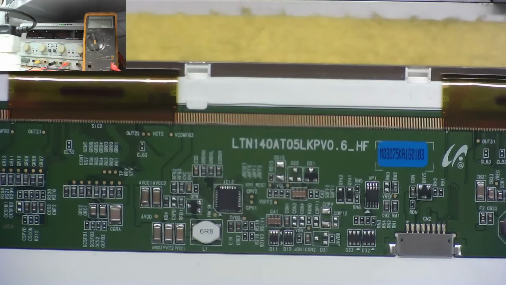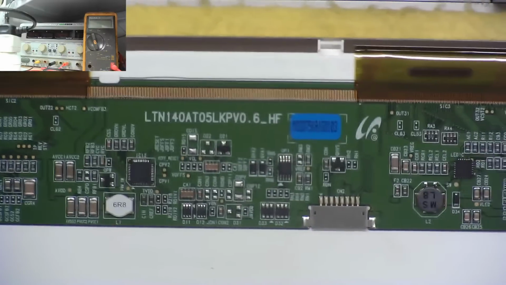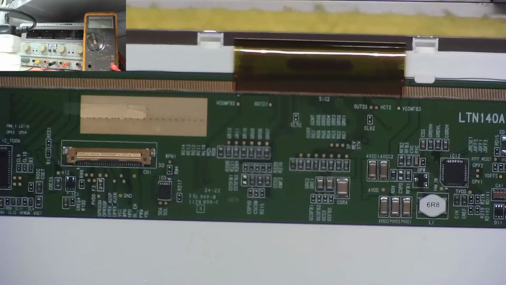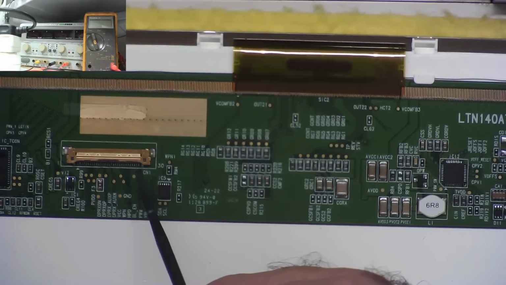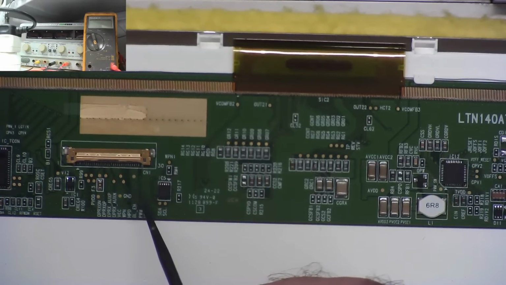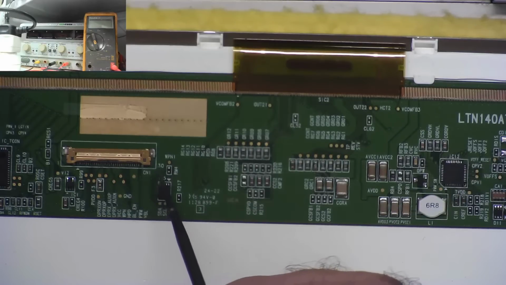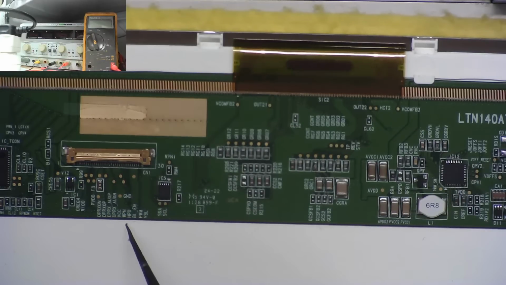It looks like, just before I do connect it, where is the connector? Yeah, you see there's a thick track here, so that was like a power rail. This looks like a power rail ground, and there's some information here which is quite handy.